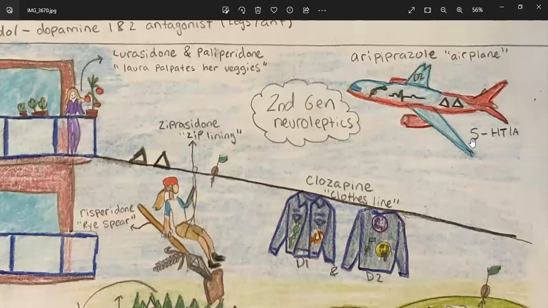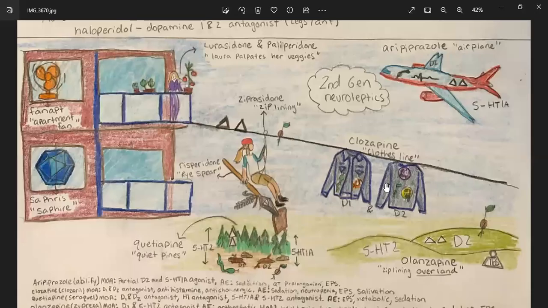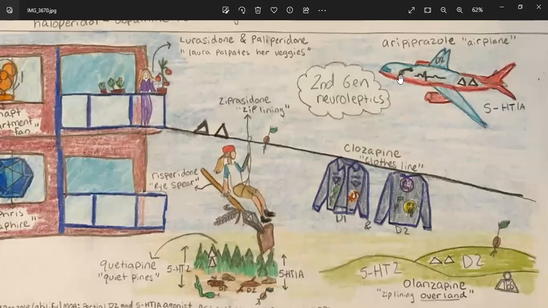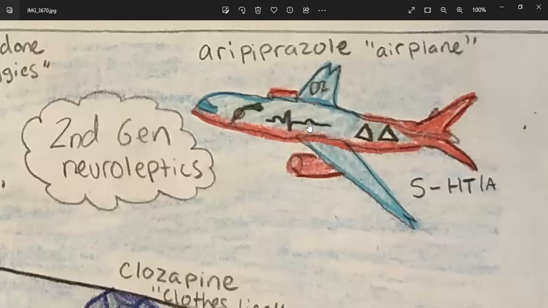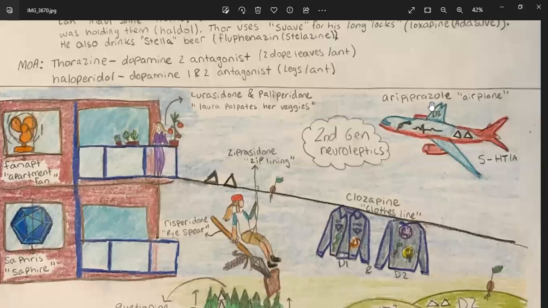And then I just wrote 5-HT1A next to it because I don't have a good way to represent that. And it's an agonist. There's no ant. And the adverse effects are sedation, shown right here, QT prolongation, and then our EPS. So we have pyramids for EPS, extrapyramidal symptoms. So that's aripiprazole.